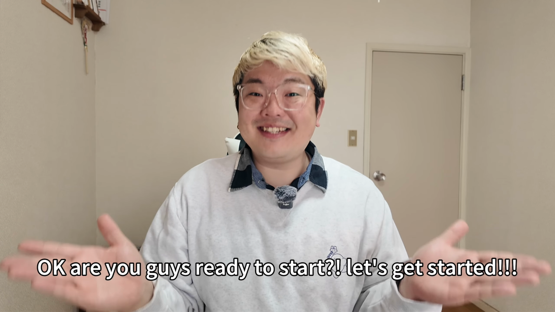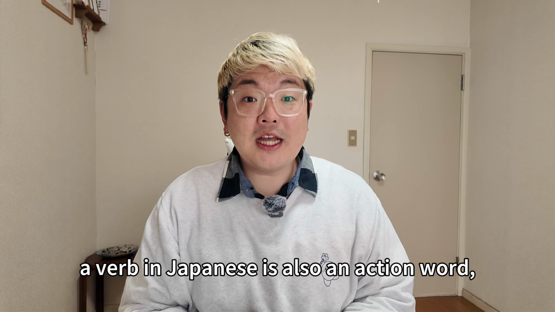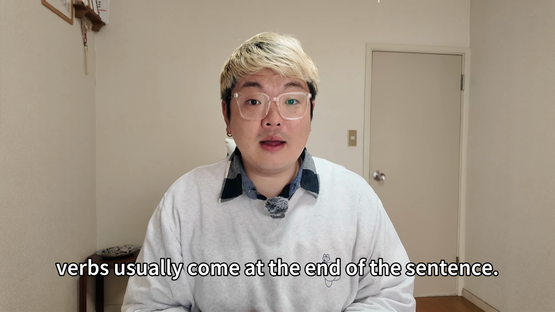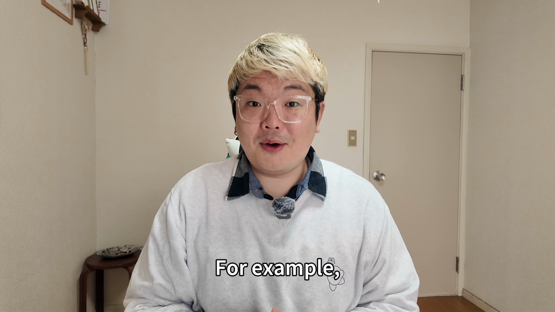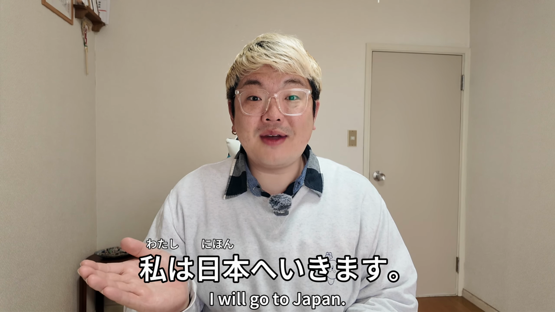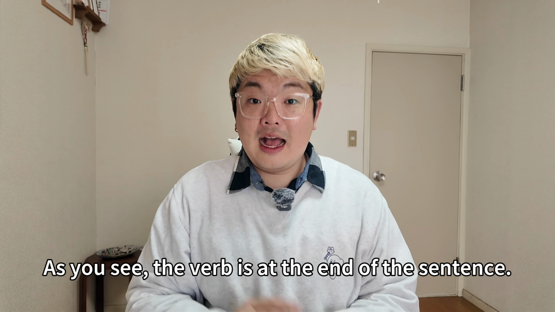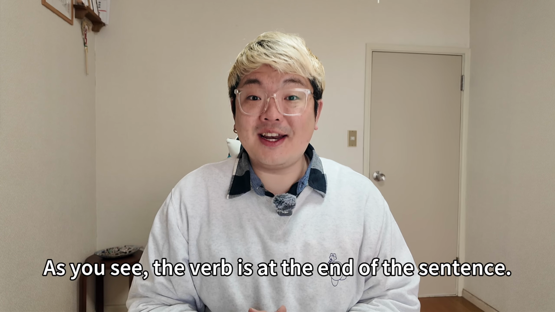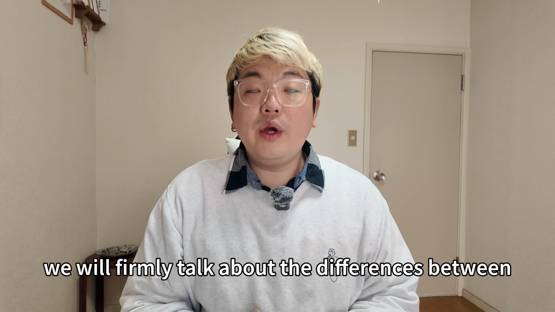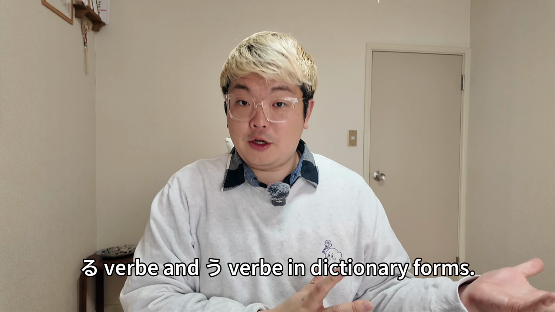Let's get started. 始めましょう。First, just like other languages, a verb in Japanese is also an action word. But in Japanese, verbs usually come at the end of the sentence. For example, 私は日本へ行きます。As you see, the verb is at the end of the sentence. 行きます。Today, we will not cover any conjugations. We will firmly talk about the differences between ru verbs and u verbs in dictionary forms.